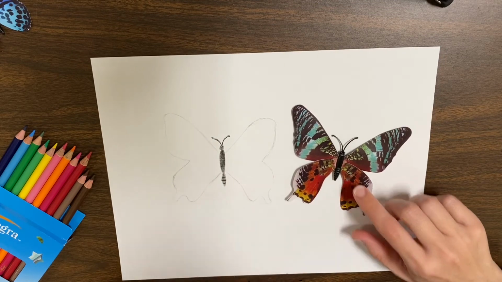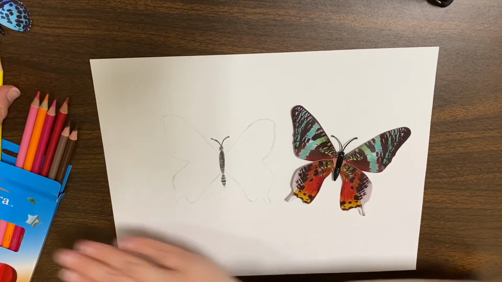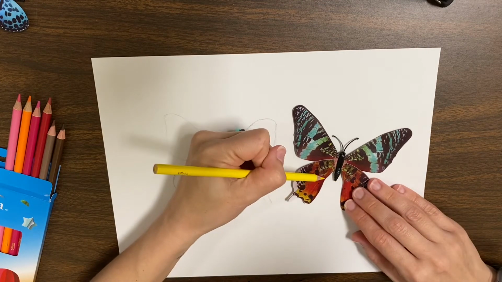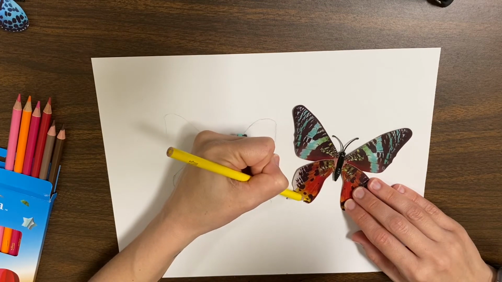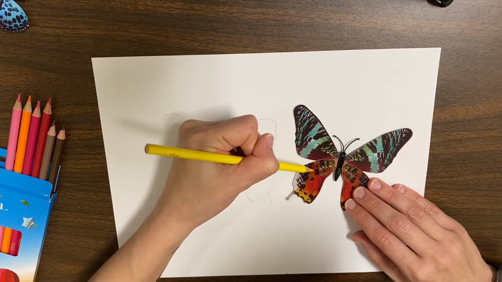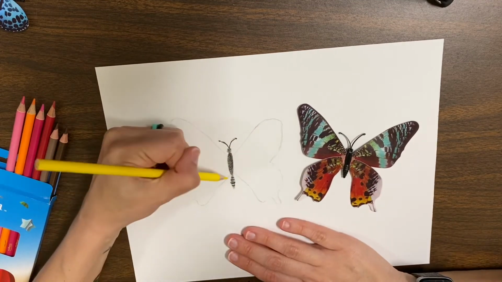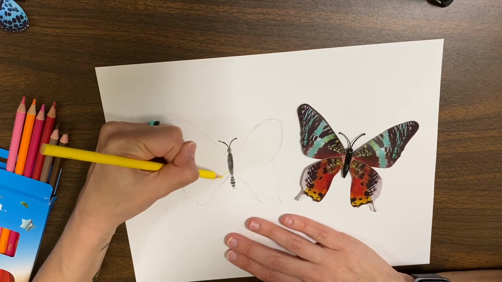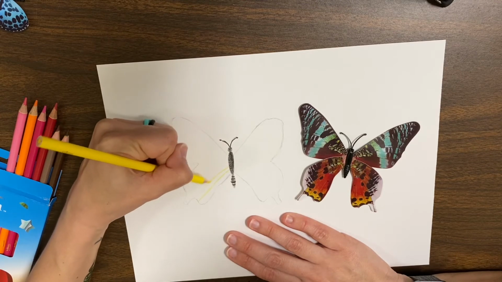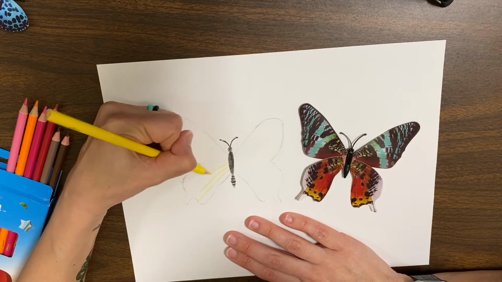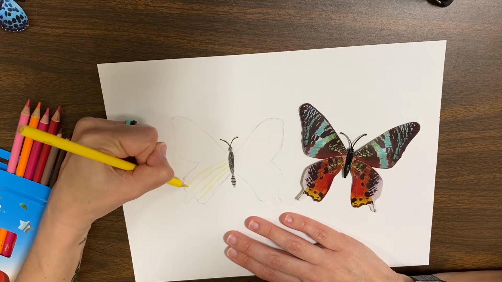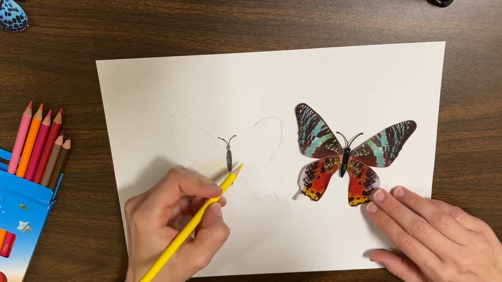on the wings. And I see that they have some very, very faint, looks like stripes. If you look really closely, I can see almost like a yellow right here on the wings on the bottom. So I'm going to start with that. I'm just going to do a few yellow stripes on the bottom part of the wing. And I'll do that also on this side.